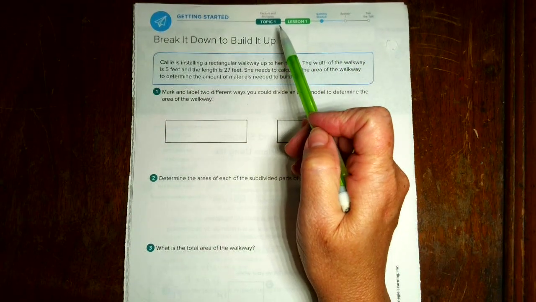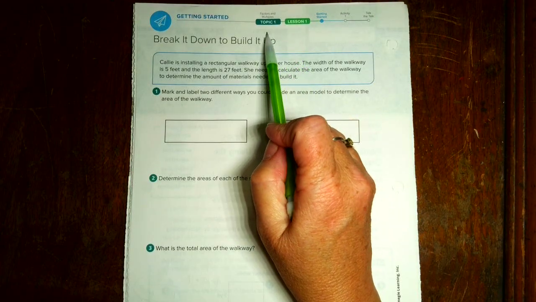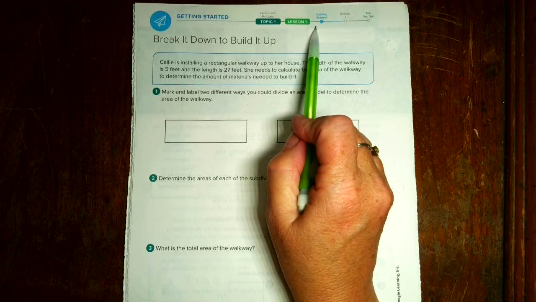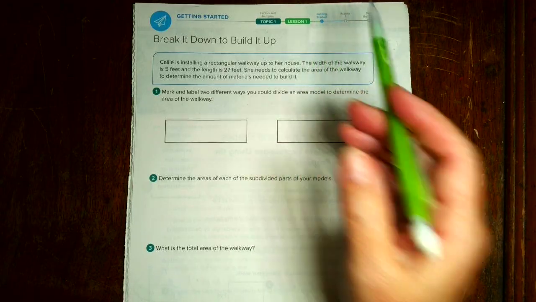Getting started. It says break it down to build it up. Our getting started always has this airplane. The top of the page always shows us where we're at. So we are in topic 1 of factors and multiples, lesson 1. We're on the getting started activity.